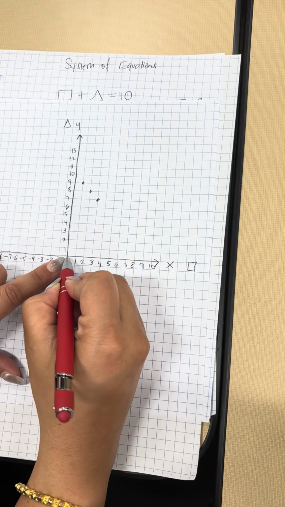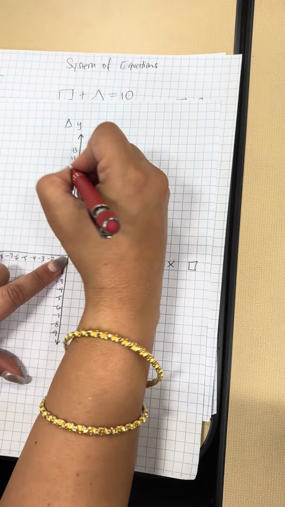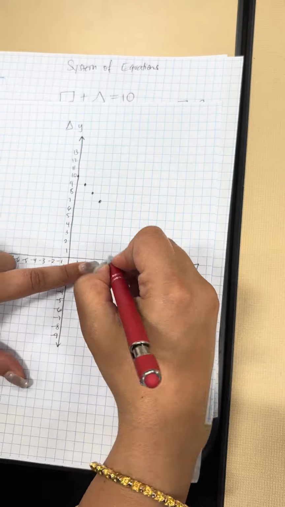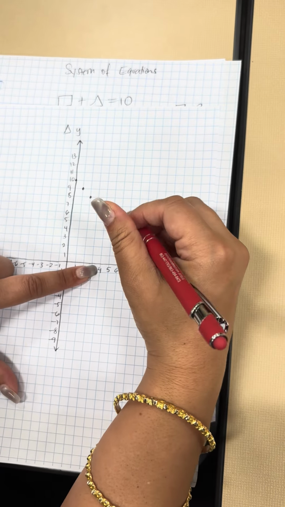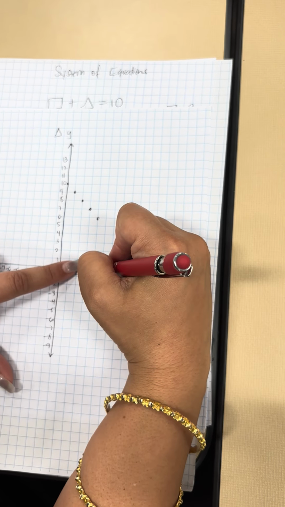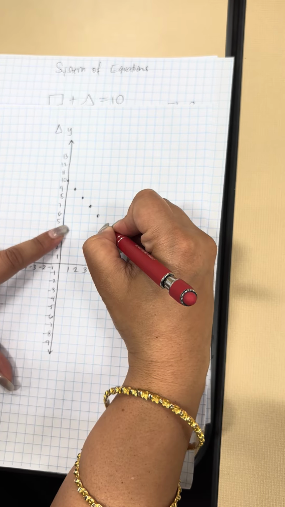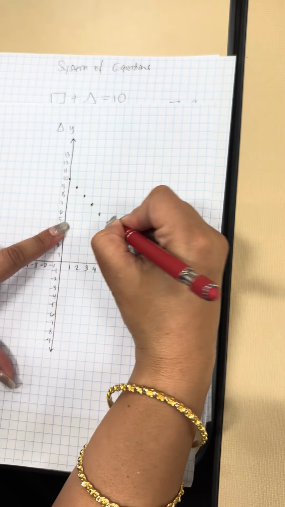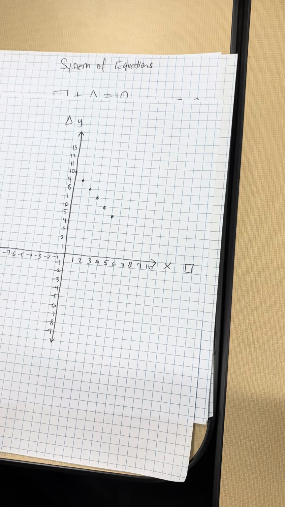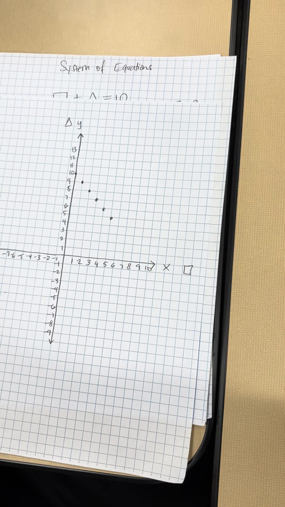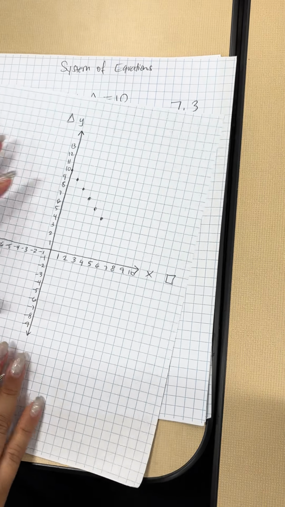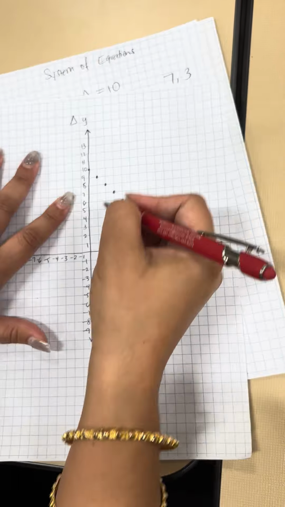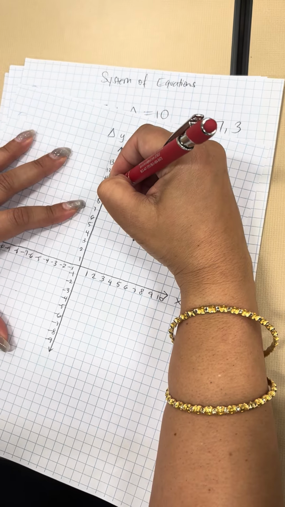What if we go back to 0? 0 and what? 0, 10. Nice. 4, 6. 5, 5. So we can keep plotting these points. Okay, what do you notice is happening with these points? It's linear. It's forming a straight line. So these points stand for solutions.